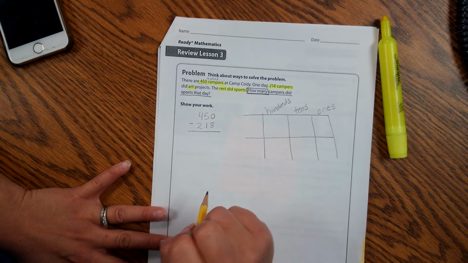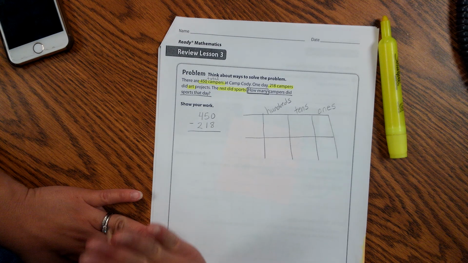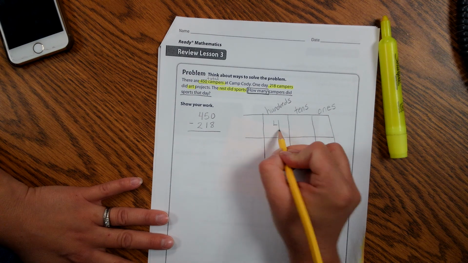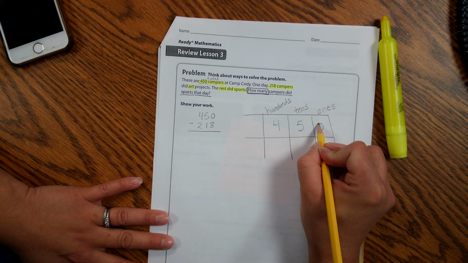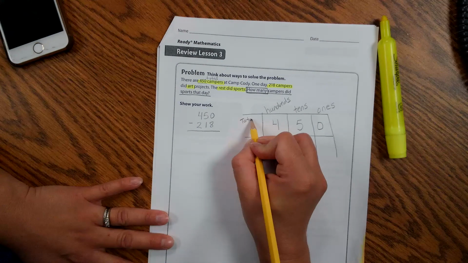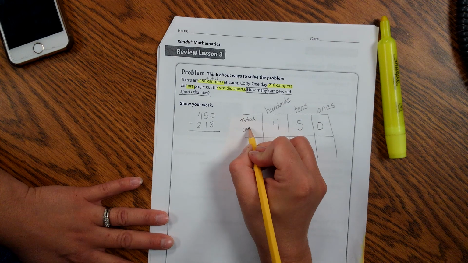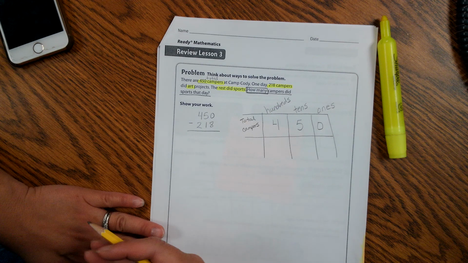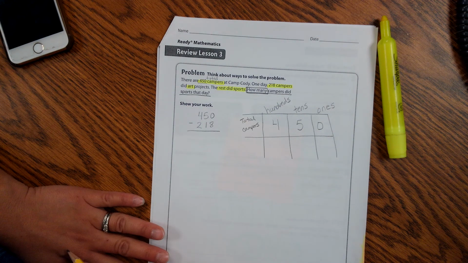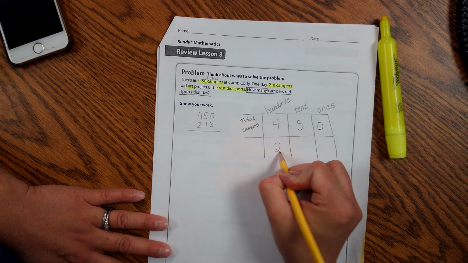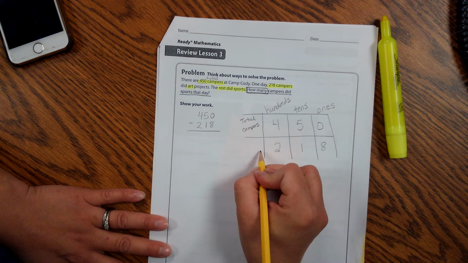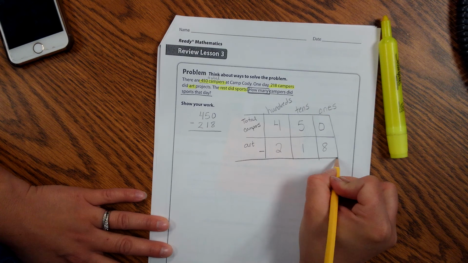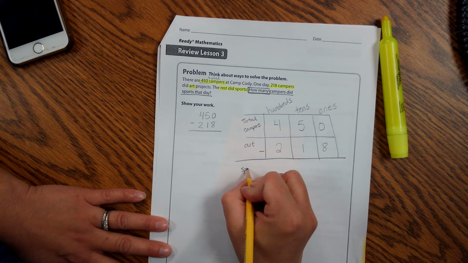And then we have to label. A big part of math is keeping things as neat as you can and labeling. So our first amount, the 450, is the total campers. That's how many campers there are altogether. And we need to subtract 218 campers because those 218 did art. By doing this, we're going to find out how many kids did sports.